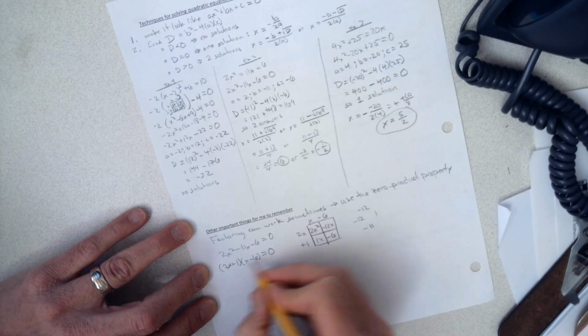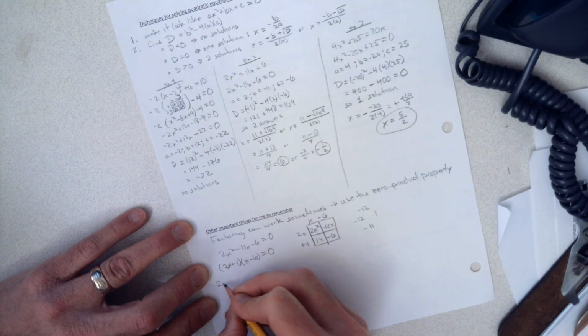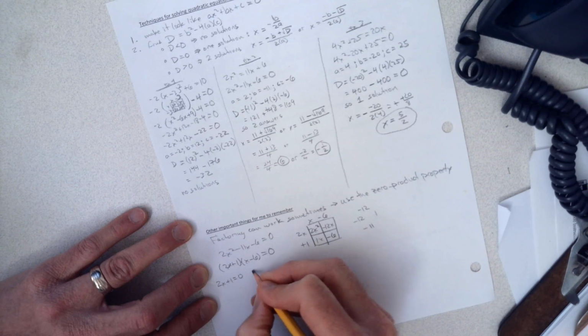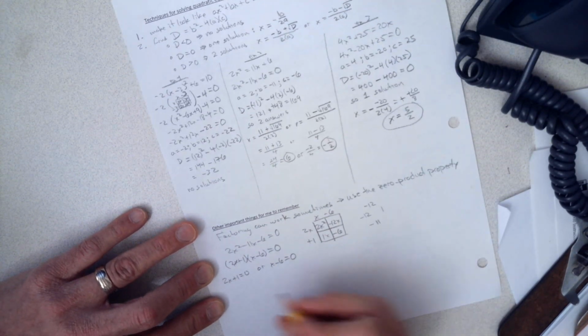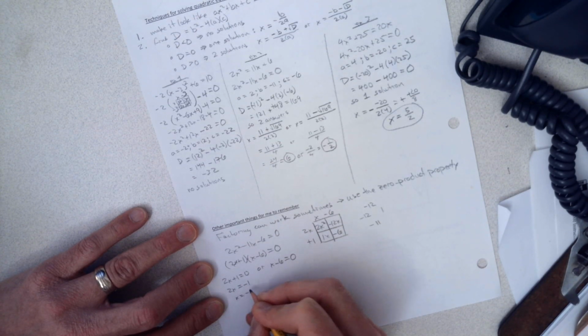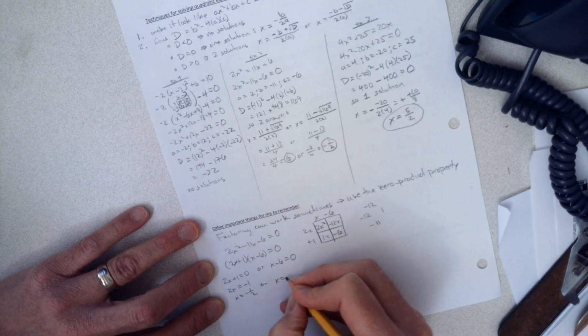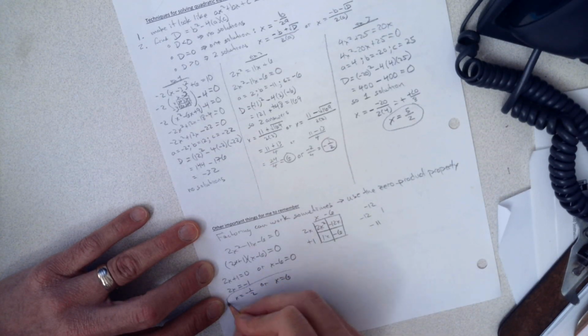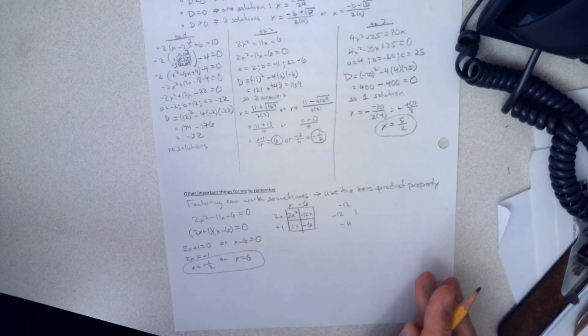The zero product property says if I'm multiplying these two things together and getting 0 as an answer, then either 2x plus 1 equals 0 or x minus 6 equals 0. I mean 2x is negative 1, x is negative 1/2, or x is equal to 6. And that's exactly the same answers that I came up with the other way.